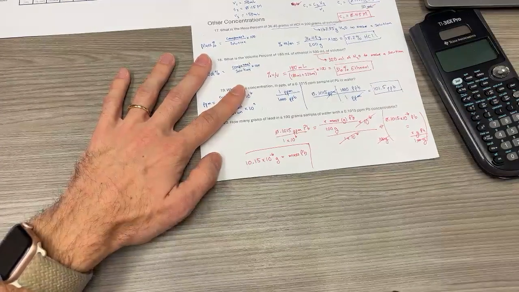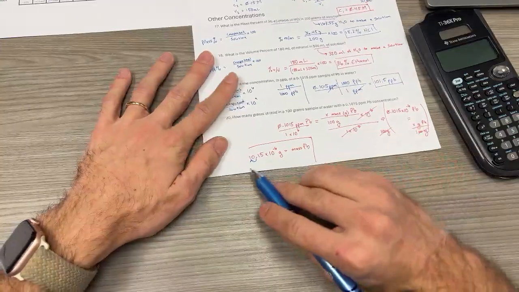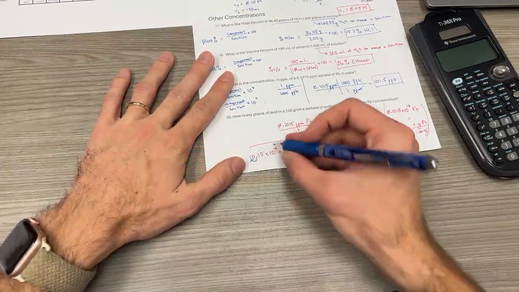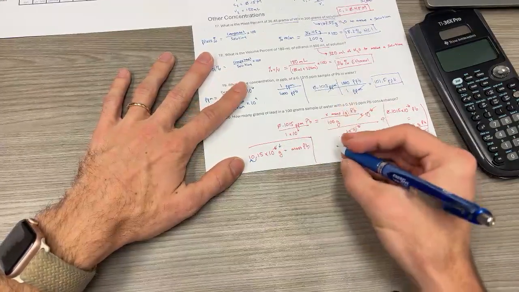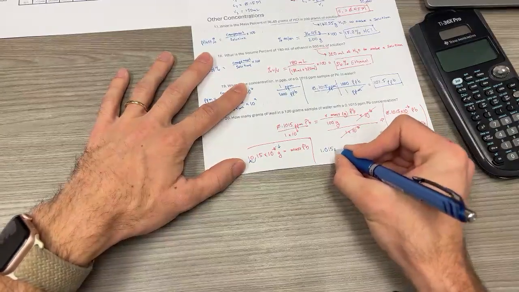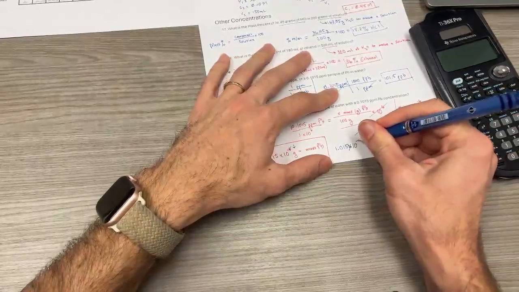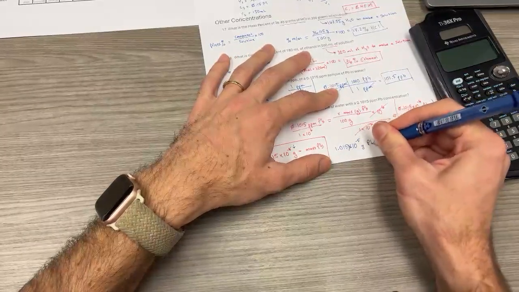So to follow scientific notation, I'll move my decimal place to the left. That's actually getting me closer to 0, so my number is going to get smaller in the exponent, 1.015 times 10 to the negative 5th grams of lead.